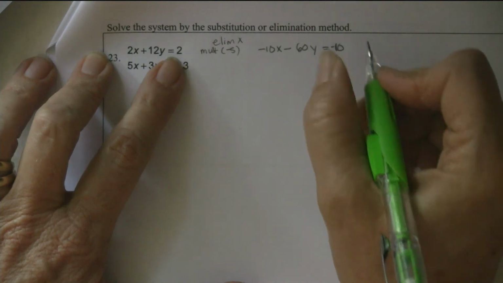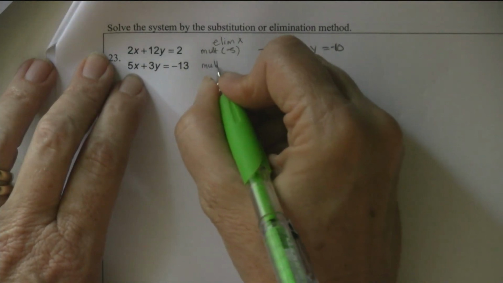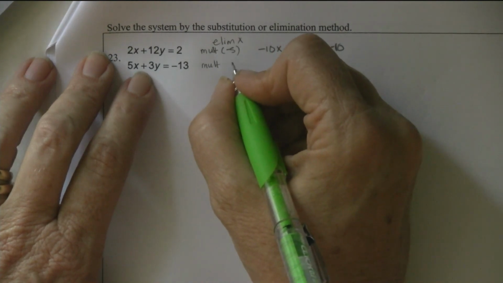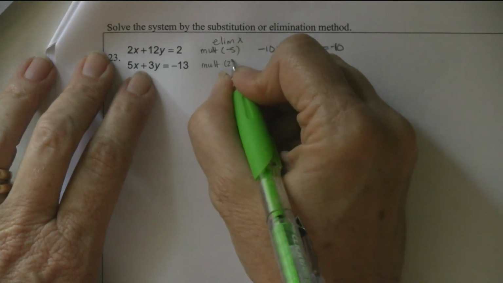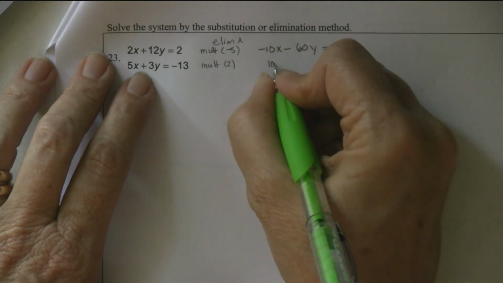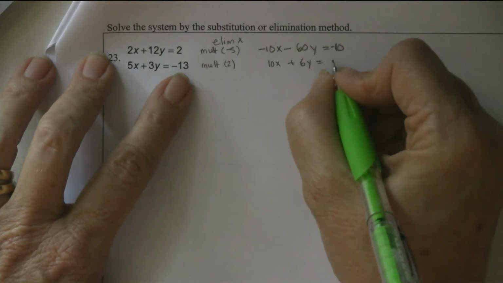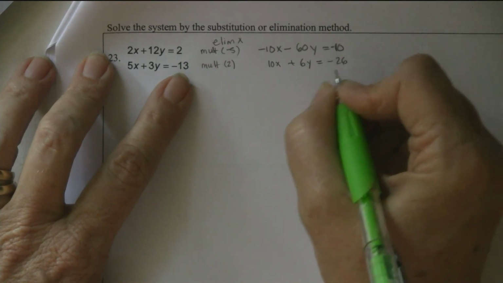And one arithmetic error, that's what people tell me. All I did was make one arithmetic error. It seems like you should be able to make one arithmetic error and still get the right answer. And that's not the case. So remember, I was eliminating x, so I get 10x here. I get 6y, and equals -26.